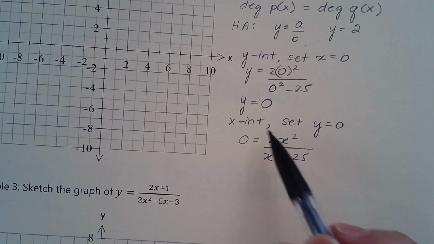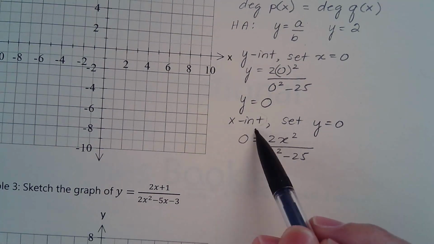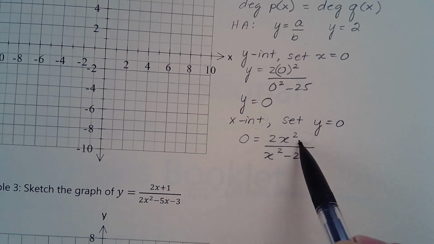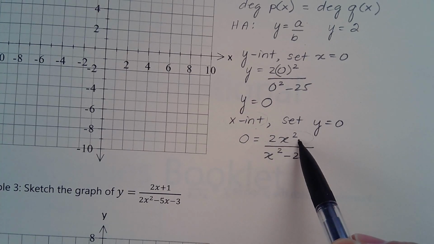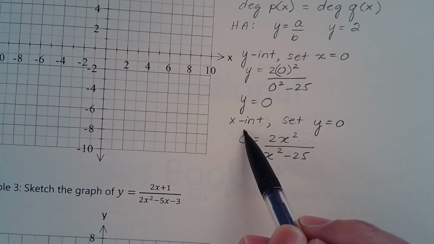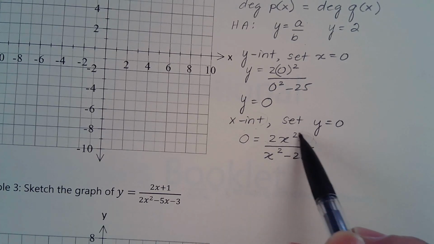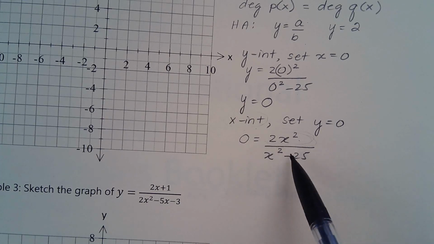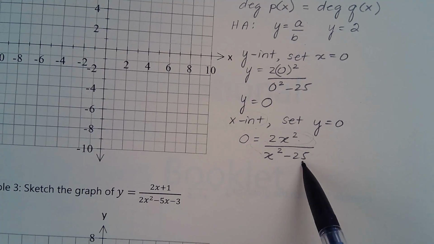Now I want to mention this ahead of time because we're going to see it all the time. The x-intercept is basically focusing on the numerator. Let me repeat that again. The x-intercept will be based on the values that will make the whole thing 0. So when we cross multiply, it doesn't matter what the denominator is.